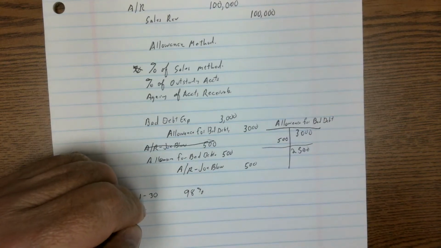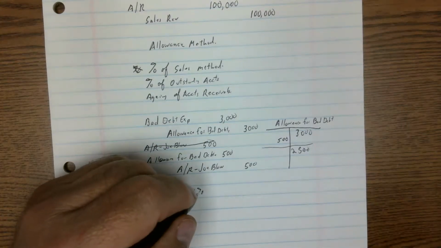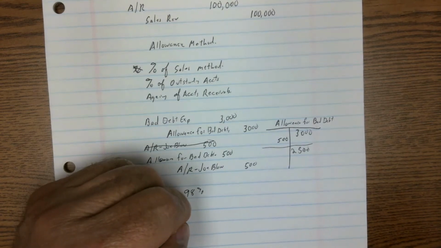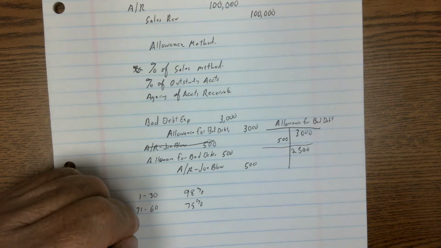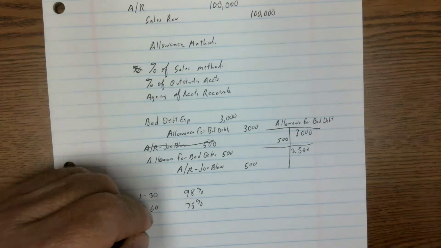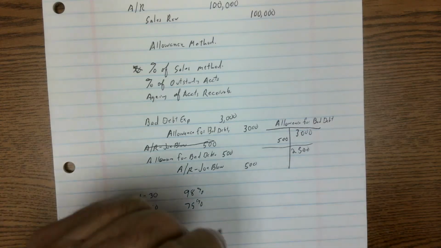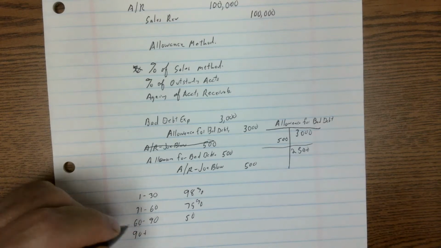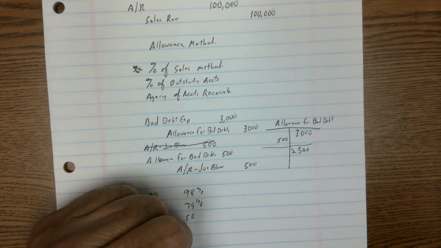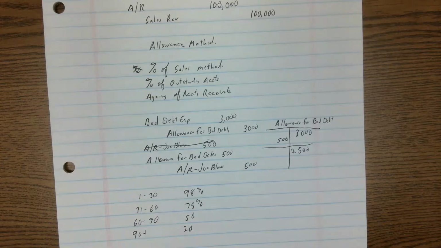From 31 to 60 days, I'll collect 75% of those. From 60 to 90 days, I'm only going to collect about 50% of those, and 90 plus, let's say I collect 20%. And so now I will age my accounts receivable.